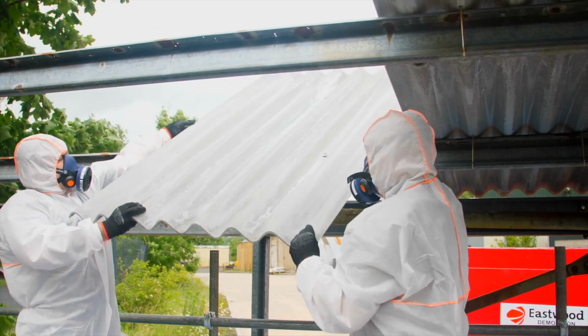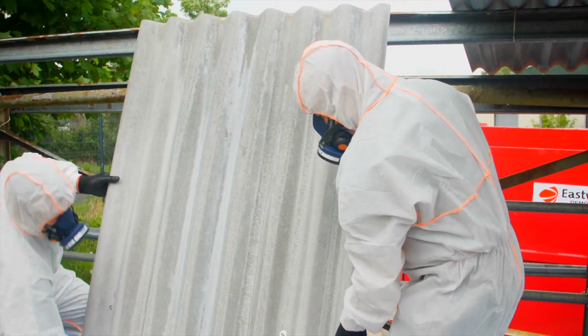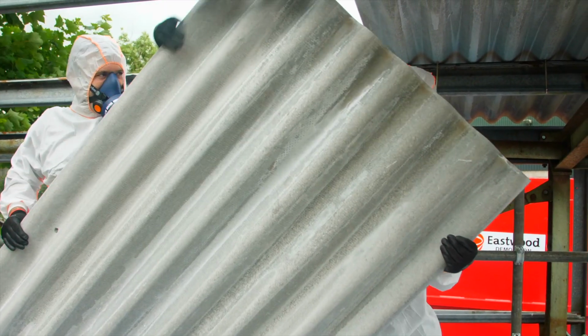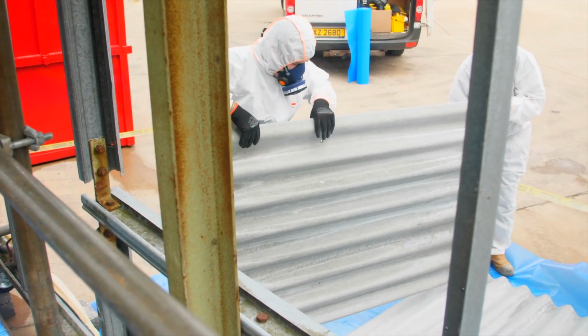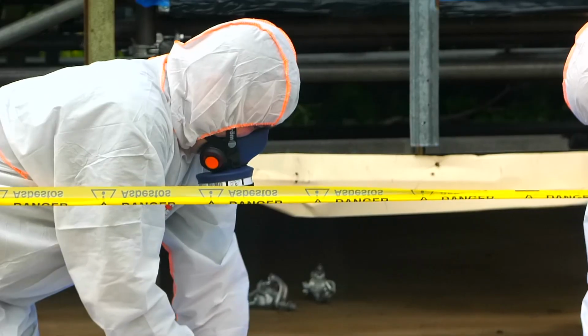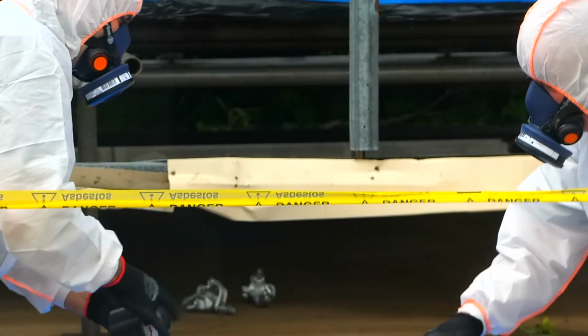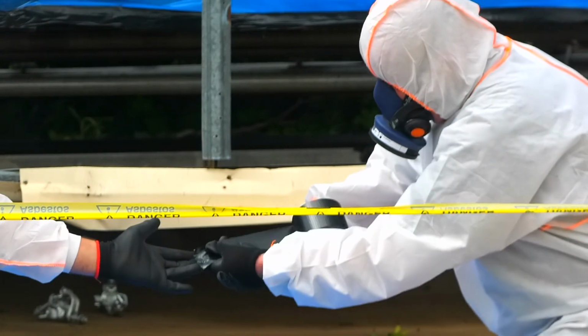Avoid contact with the asbestos cement. Lower large pieces of sheeting onto the ground. Don't drop them or use rubble chutes. Stack the sheets carefully onto pre-laid polythene sheeting, preferably on level ground. Do not break sheets into smaller pieces, as this will release asbestos fibres into your breathing zone.